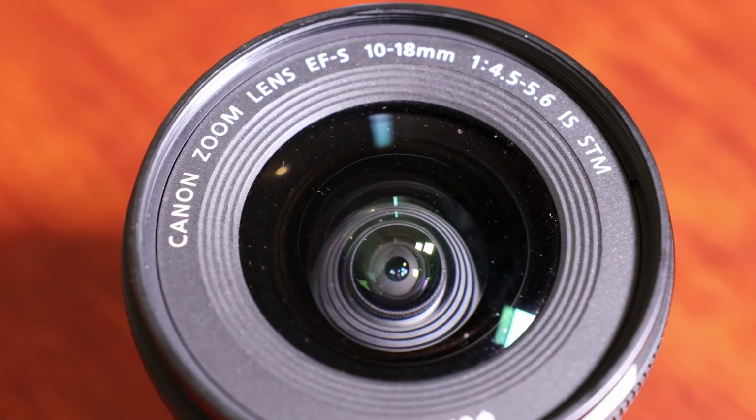So anyway, let's get right into it. This is the Canon EOS 10 to 18mm f4.5 ultra-wide angle lens, which was announced in 2014.